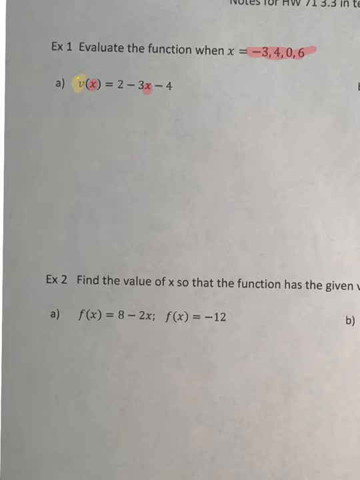And so we're going to say, well, what happens when we plug in? Let's start with -3. So we could say v of -3 is going to be 2 minus 3 times -3 minus 4. So notice I just recopied the rule, but in place of x, I put -3 for this go around. And then we just do order of operations.